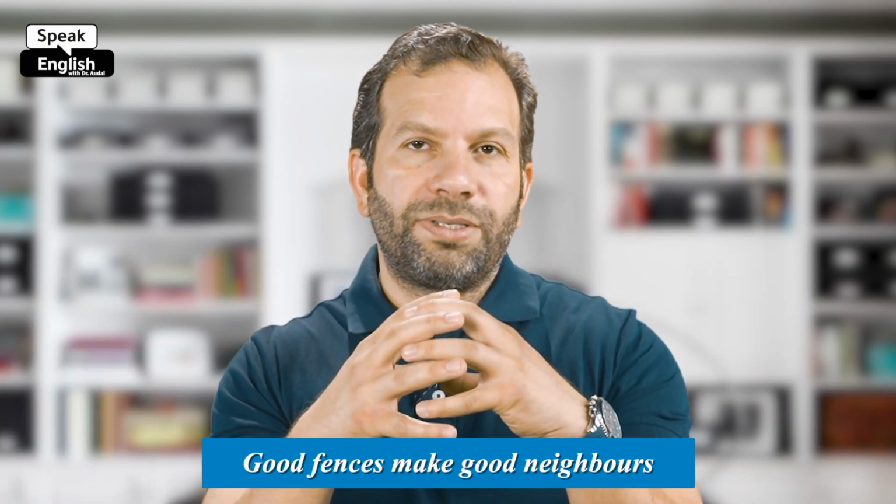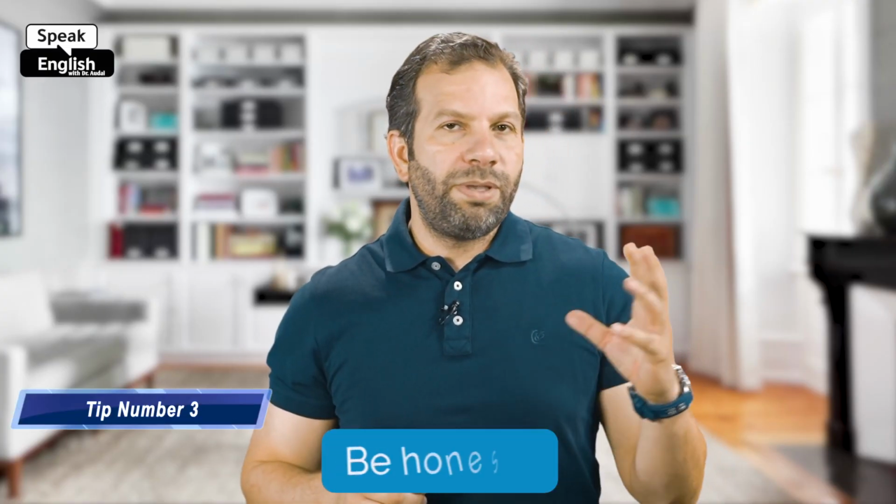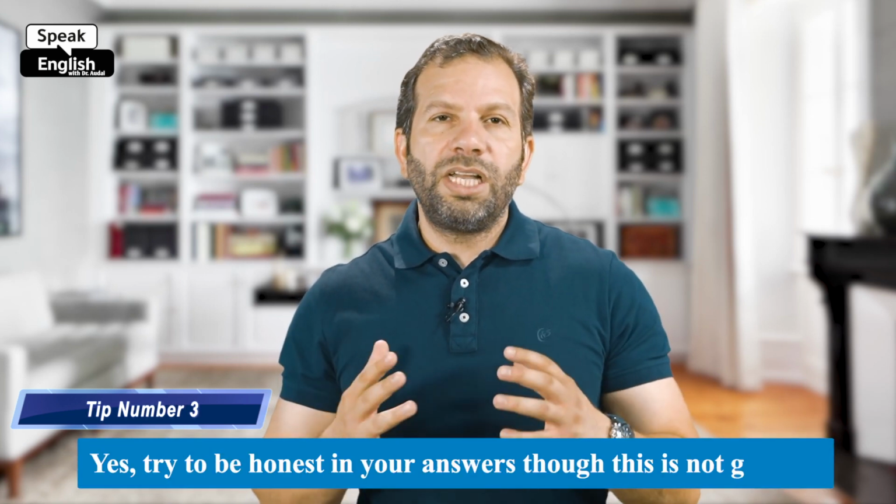For example, you can say, good fences make good neighbors. The meaning here is when you and your neighbors are on good terms. Here is another example. Ask about your neighbors, then buy the house. Tip number 3. Be honest. Yes, try to be honest in your answers, though this is not going to affect the examiner. I feel that you're in more control of your answers when you say true things about yourself or about others.